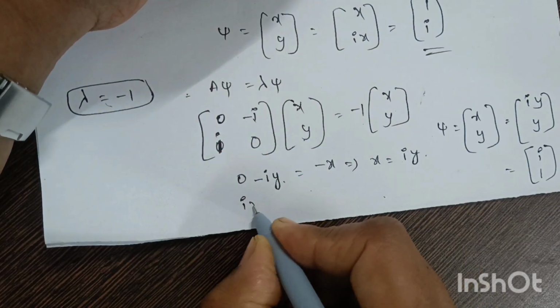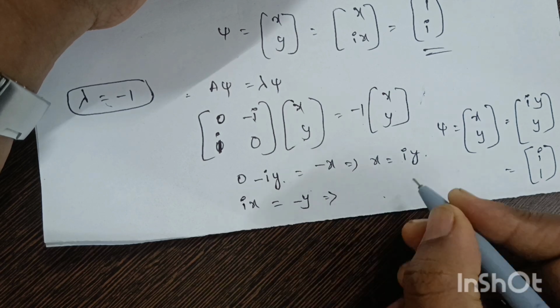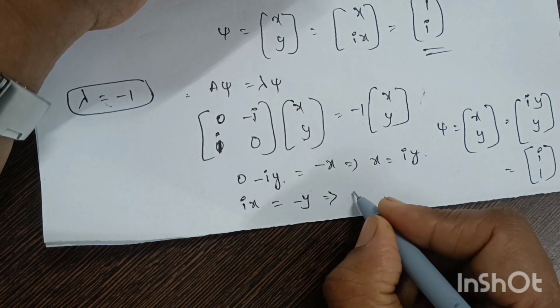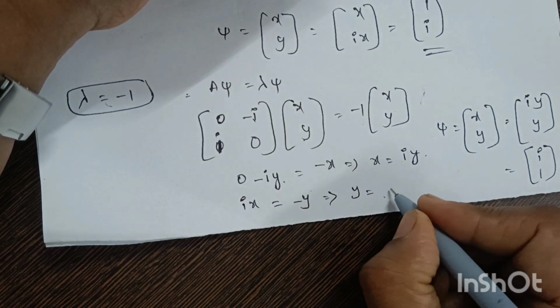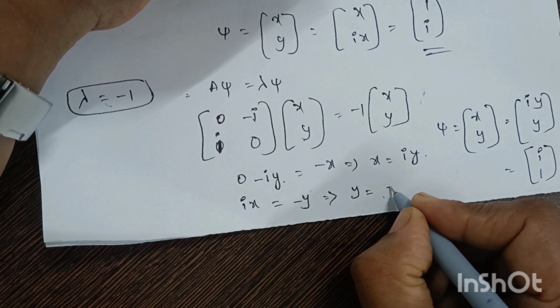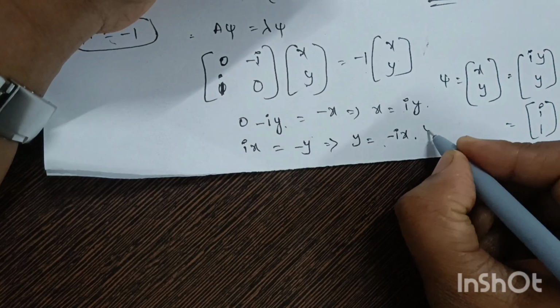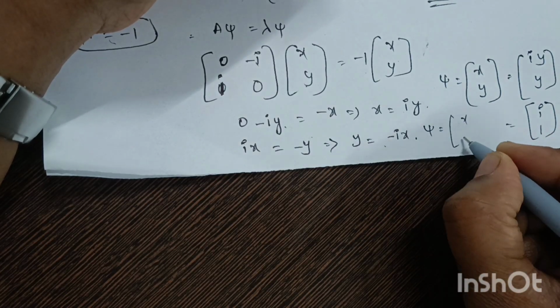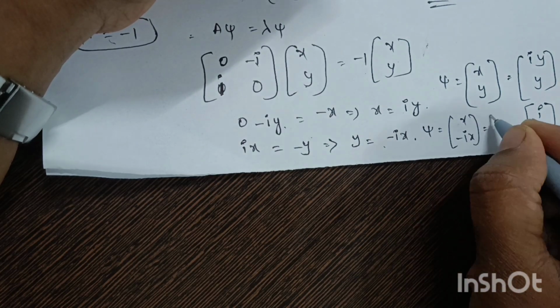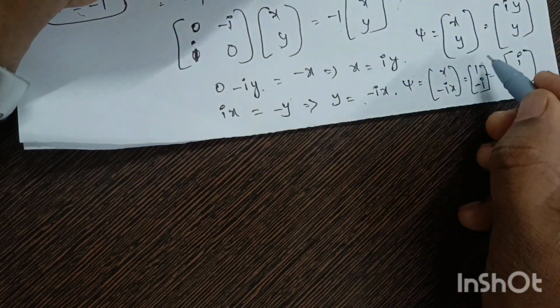So ix is equal to minus y, or y is equal to minus ix. In the place of y I will substitute this, so x comma minus ix, so the answer is 1 comma minus I. So this is the answer.